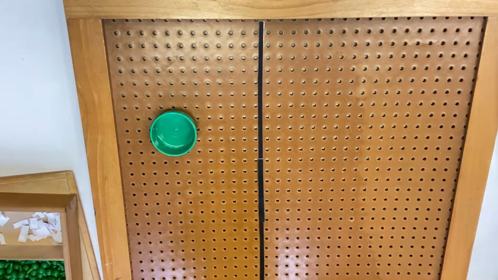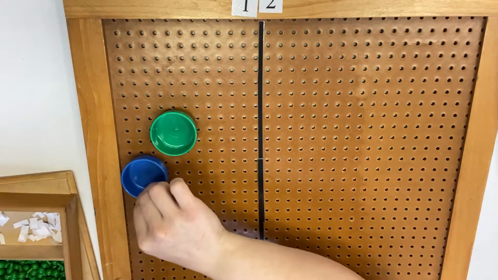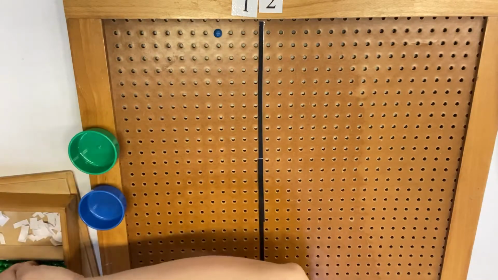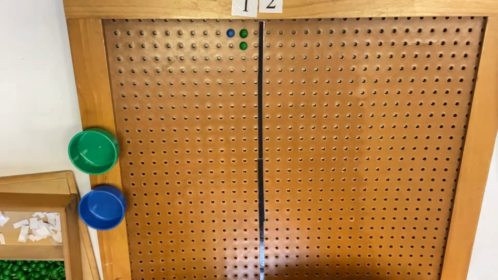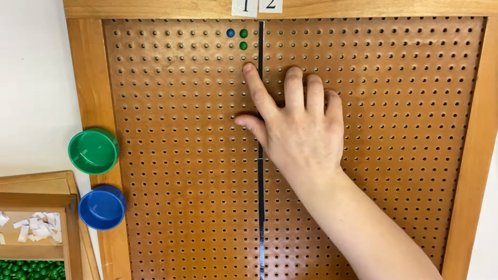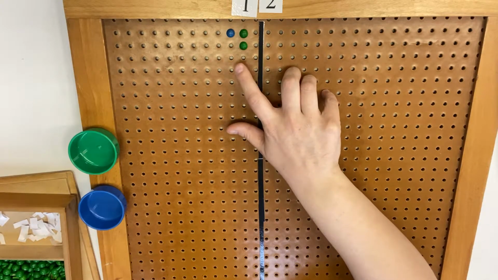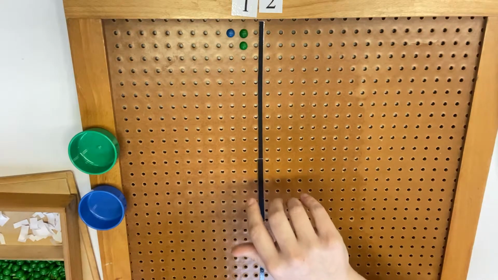So today we're going to look at the number 12. Okay? And I'm going to make the number 12 with my pegs. So we have 1 ten and 2 units, right? So what I want to know is if we can divide 12 by 2. That's one we're always going to start with, all right?